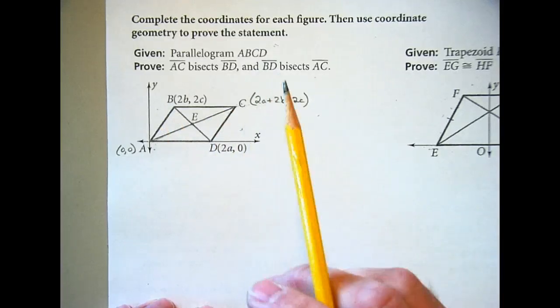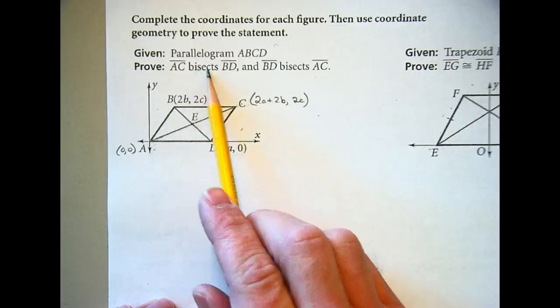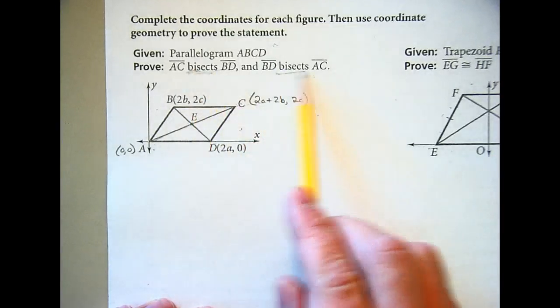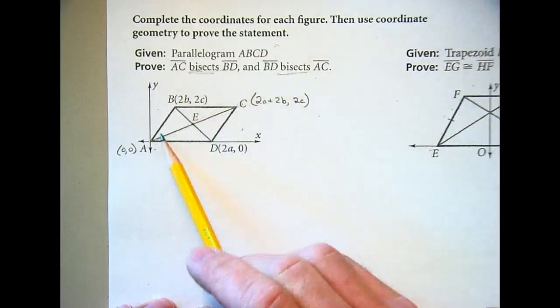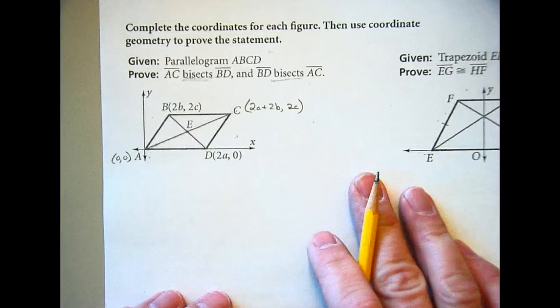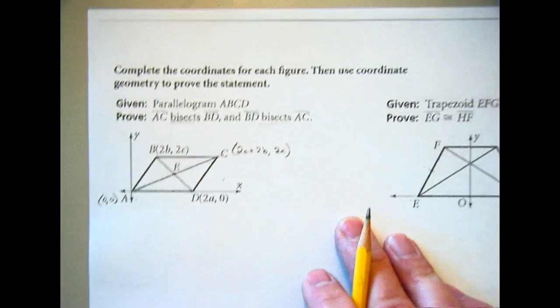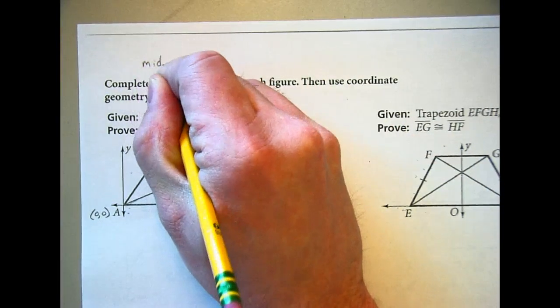You're like stuck on it. And that's one of the tough things to do. Whenever you see the word bisects, and especially if you're dealing with coordinate proofs, think of using the midpoint formula. There are three things that I keep asking you guys. I asked a lot in 9.5 and 9.6. I said, what is the midpoint formula?